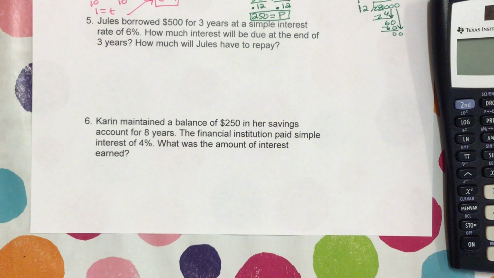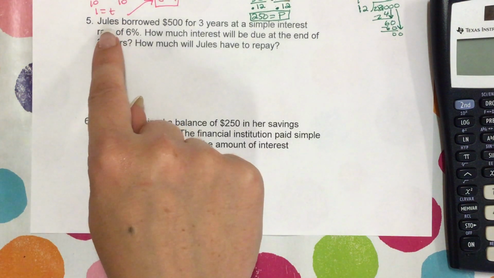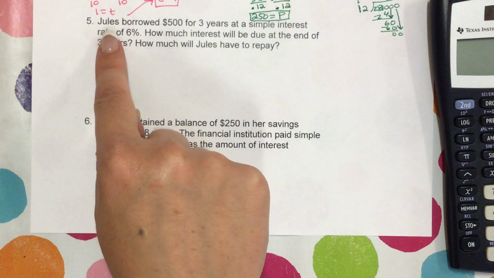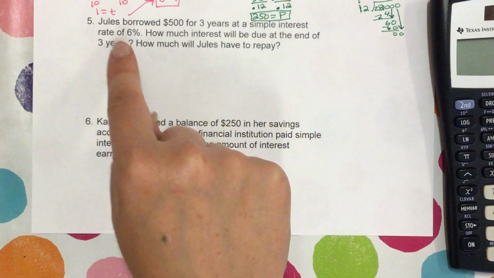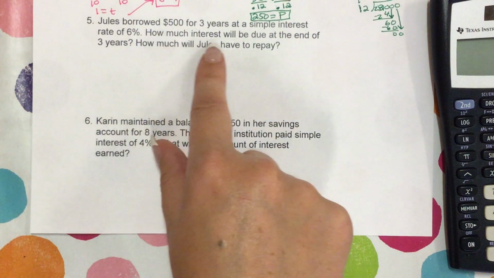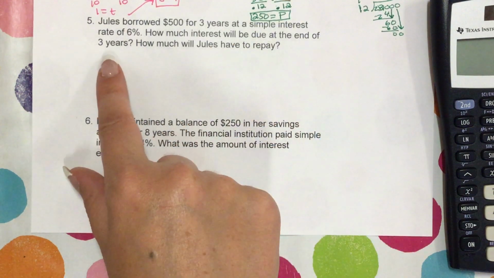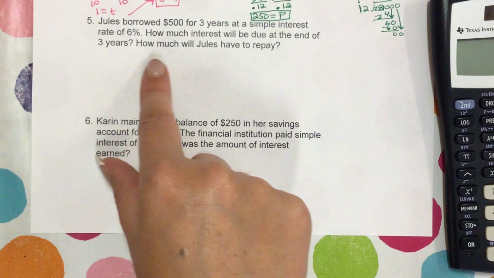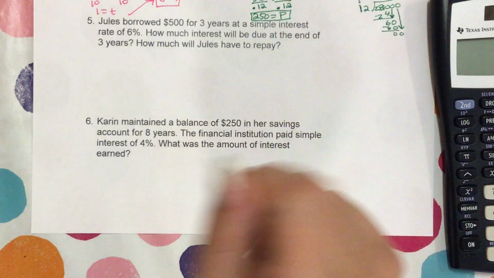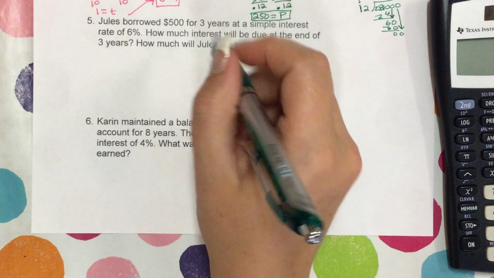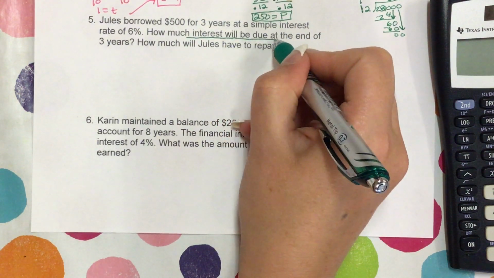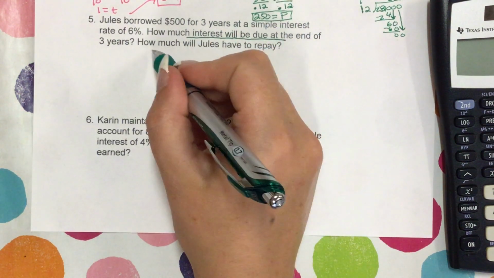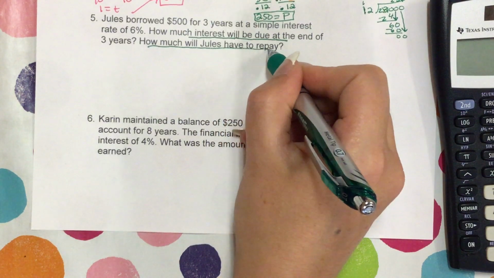All right, we are back with problem number 5. Jules borrowed $500 for 3 years at a simple interest rate of 6%. How much interest will be due at the end of 3 years? How much will Jules have to repay? So there's two things this problem is asking. How much interest will be due? And then how much will Jules have to repay?